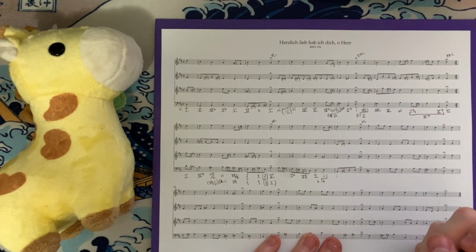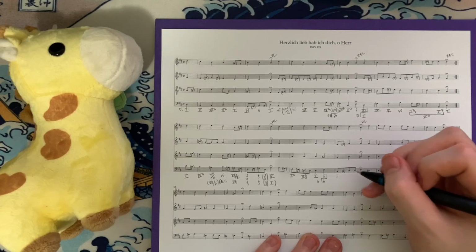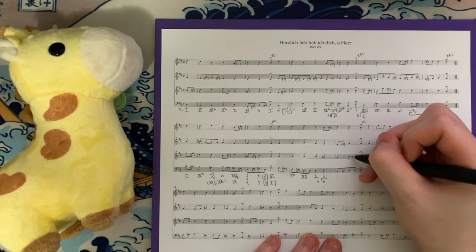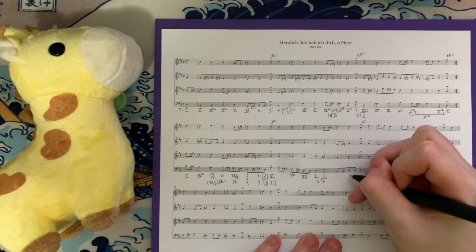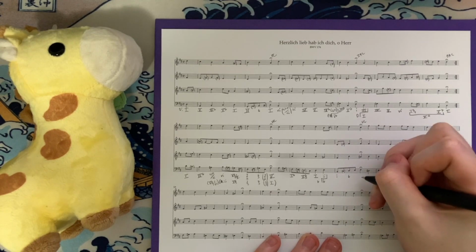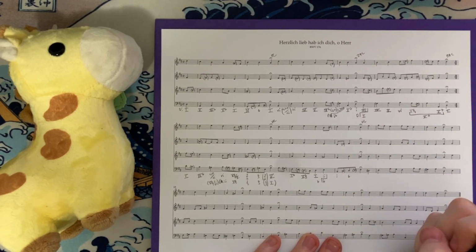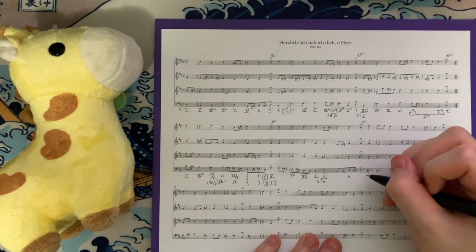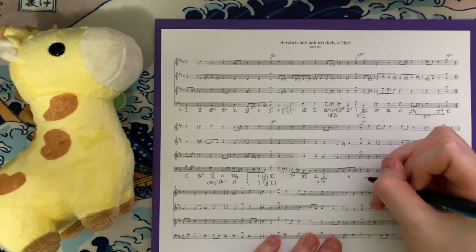Some passing tones in the alto and the bass. And then we have D, B, F sharp, and D. That's again a B minor triad, but this time in first inversion. Passing tone in the bass. And then F sharp, A sharp, F sharp, C sharp.